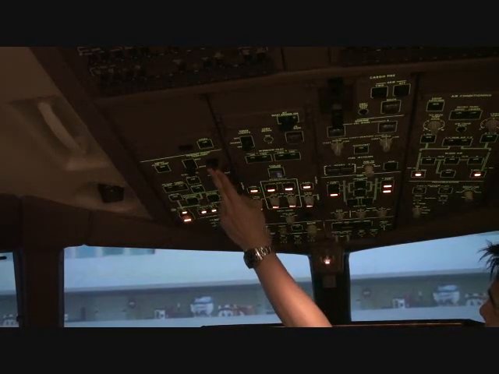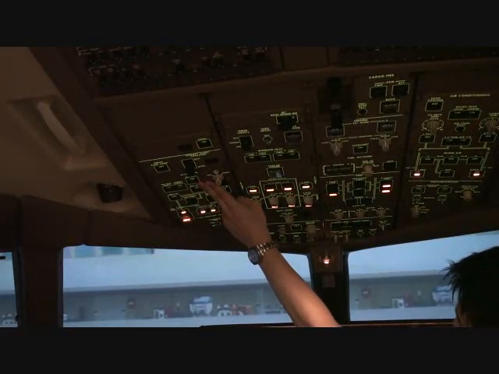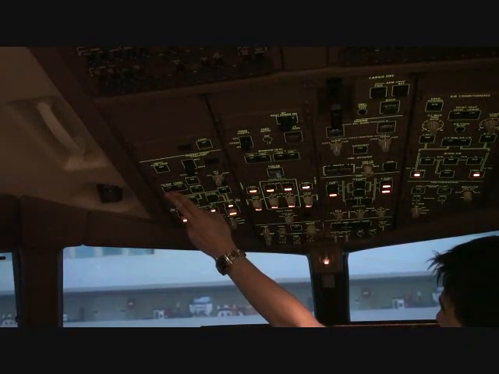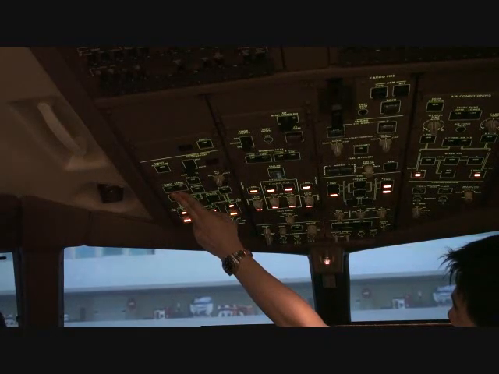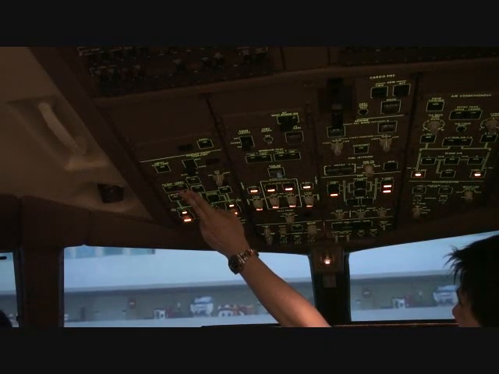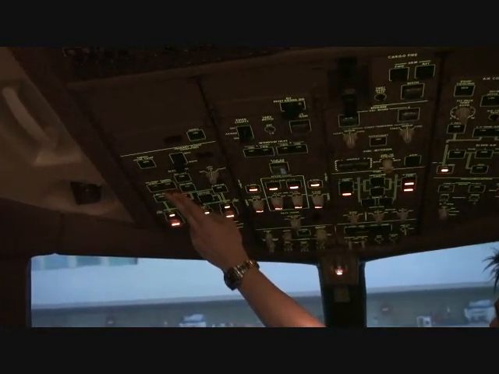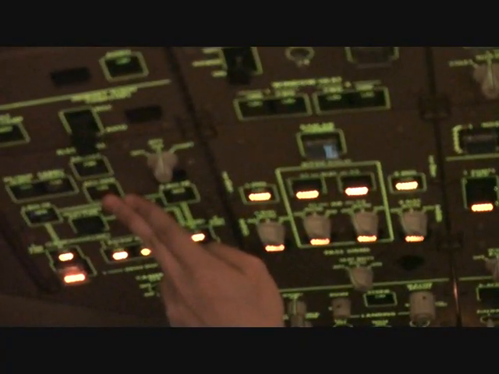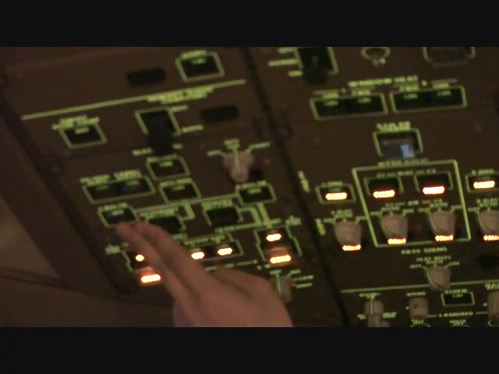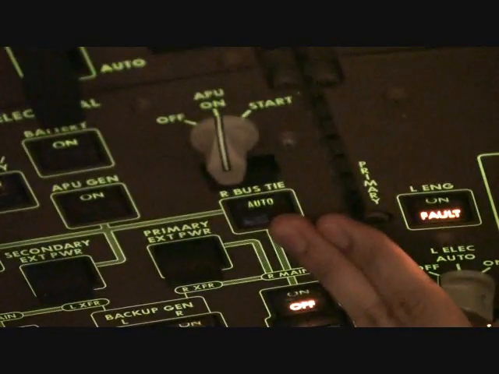Electrical panel set. Battery switch on. IFE passenger seat power switch on. Verify that the off light is extinguished. Cabin utility power switch on. Verify that the off light is extinguished. APU generator switch on. Verify off light is extinguished. Bus tie switches auto. Verify that the isolation lights are extinguished.